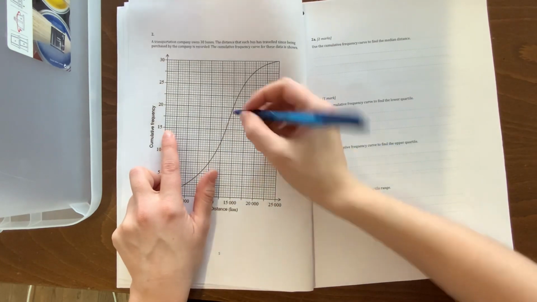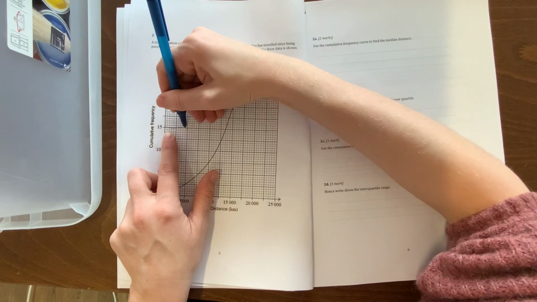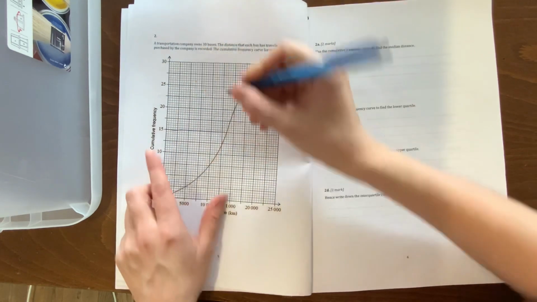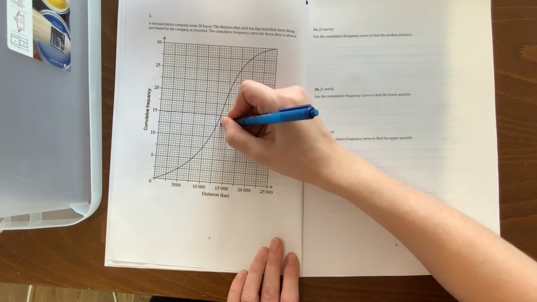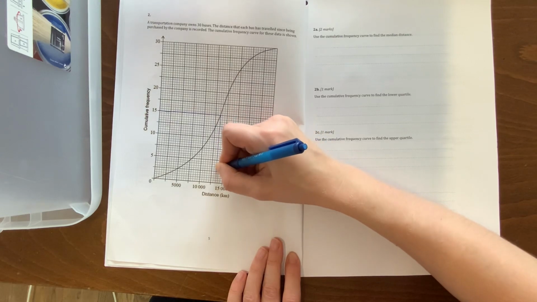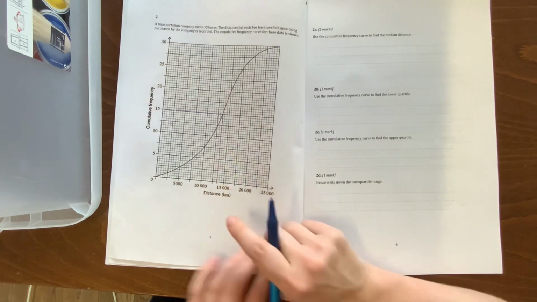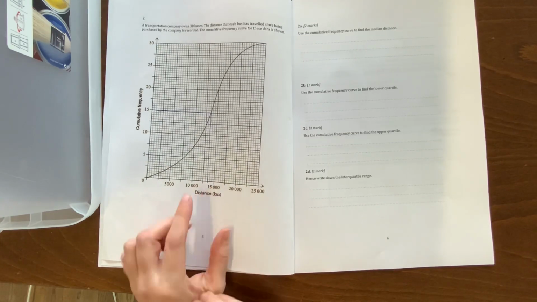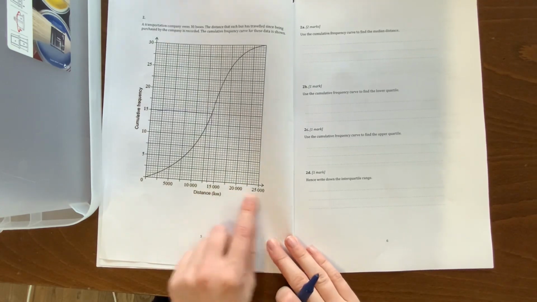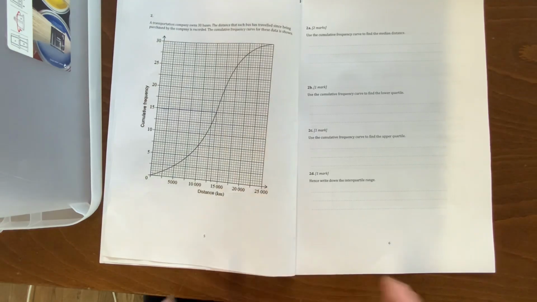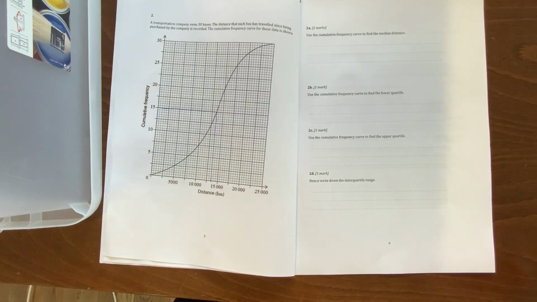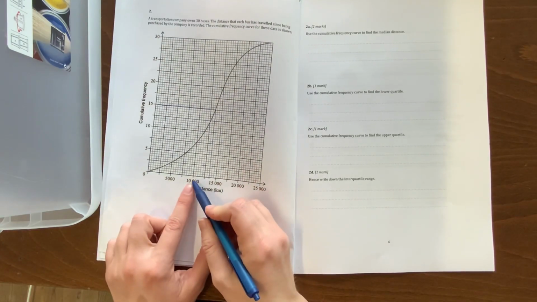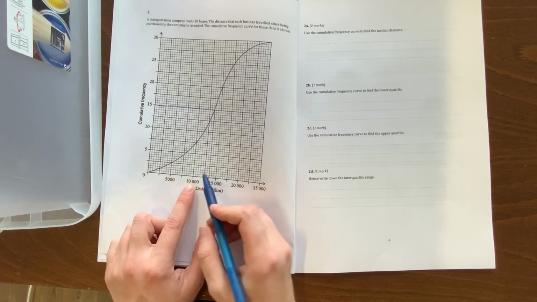And so now I just need to come along from 15 to the graph and then carefully drop down. And I want to read off this value here as my median score. Now, one thing to be careful of here is this is not a really hard axis to read off, but it's not completely simple. So I just need to be careful because here is 10,000, here is 15,000.